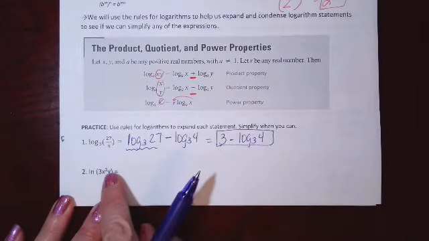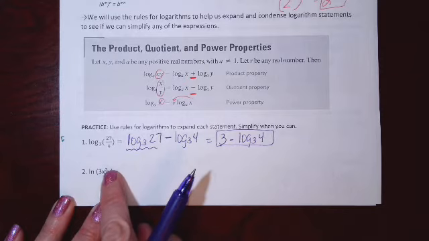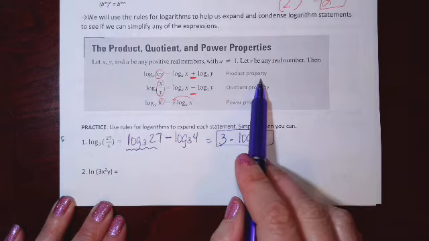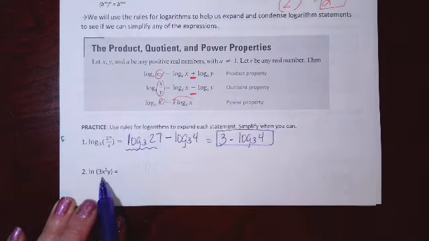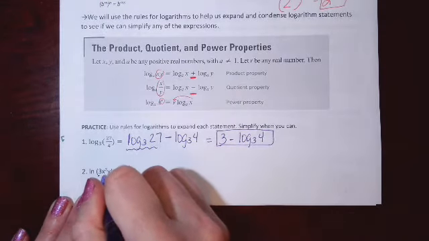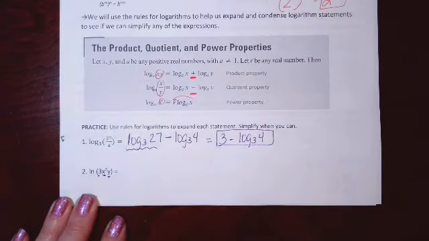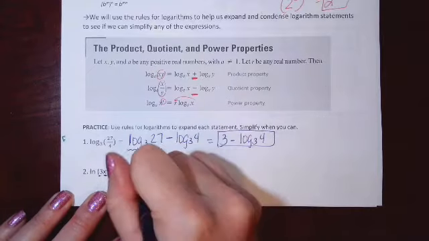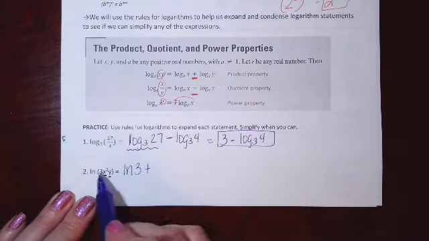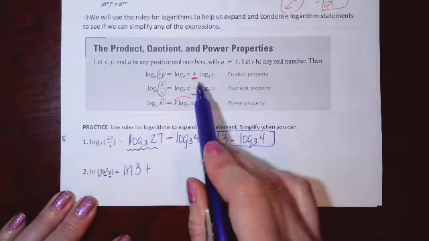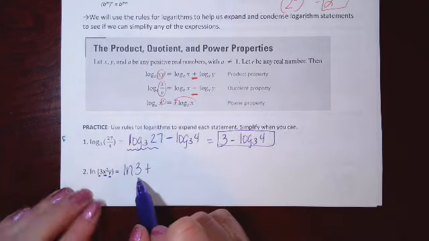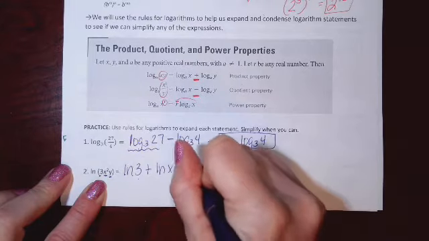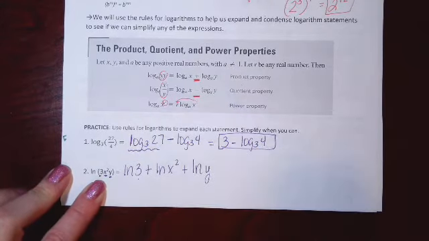Alright, we got a lot going on in this argument. We're multiplying, and then we've got a power to that x. We're going to start with our product property. In my argument, I have 3 times x squared times y. So I can pull that apart to 3 separate natural log statements. Multiplication, product property, pairs with addition. So natural log of 3 plus natural log of x squared plus natural log of y.